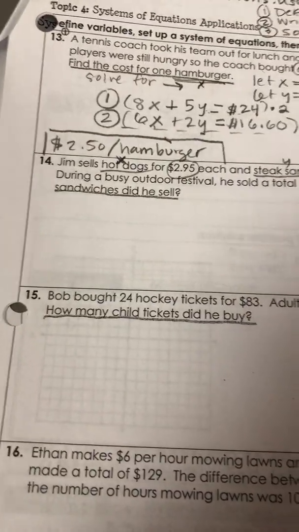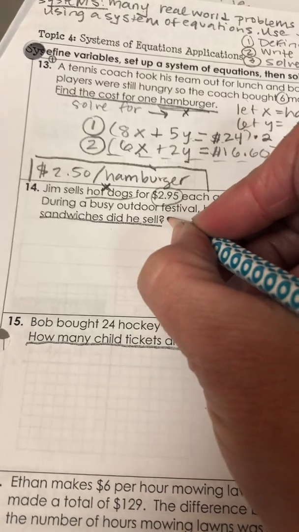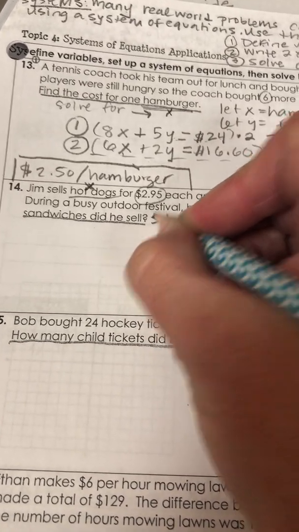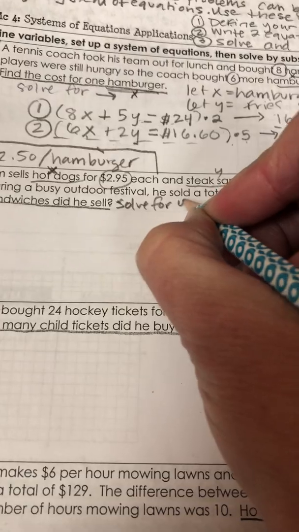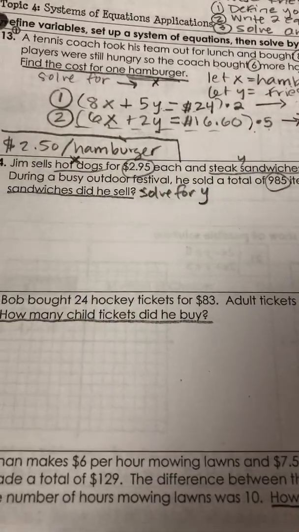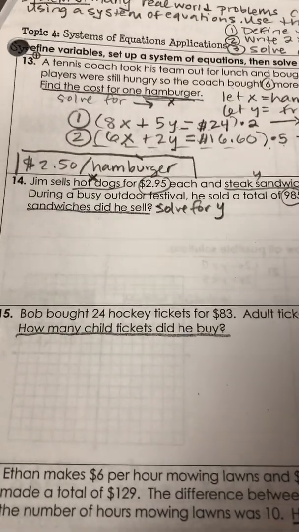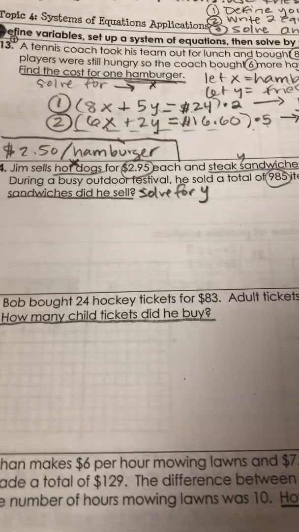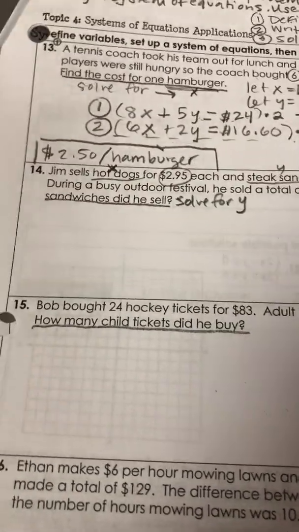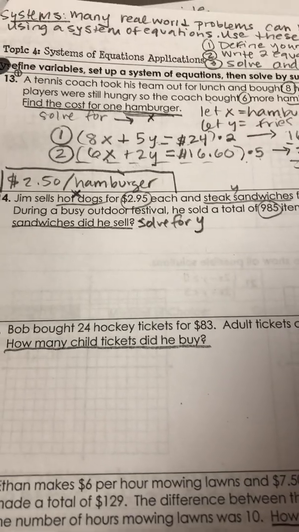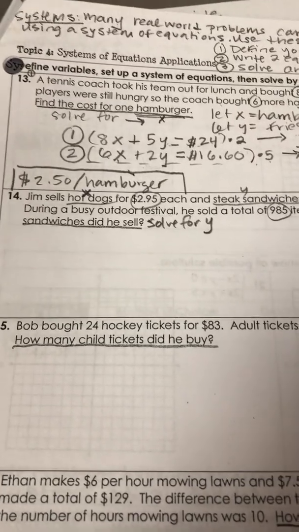So what are we trying to solve for? We're trying to solve for y. So I think when I get to my equations, maybe I go ahead and eliminate my x. So maybe that'll be a good plan. So let's go for it. This is a shout out to Caleb for working this one with me.